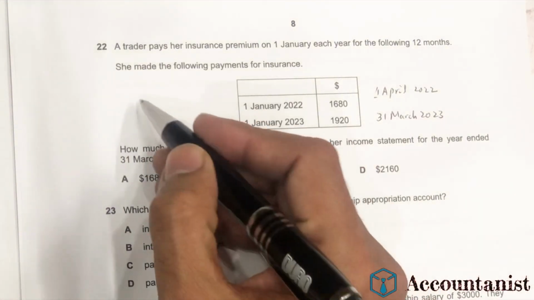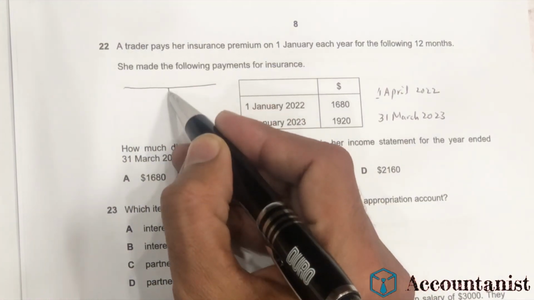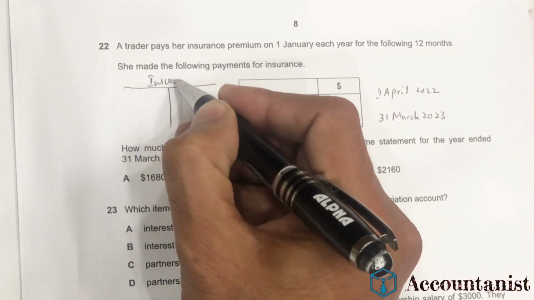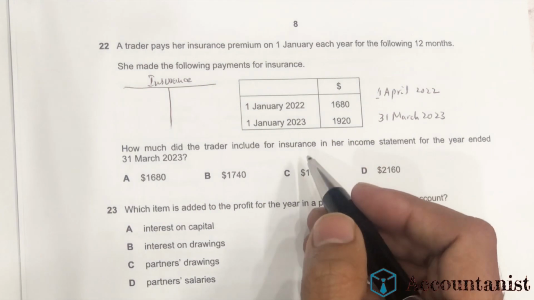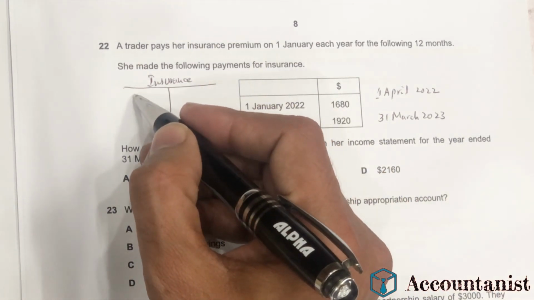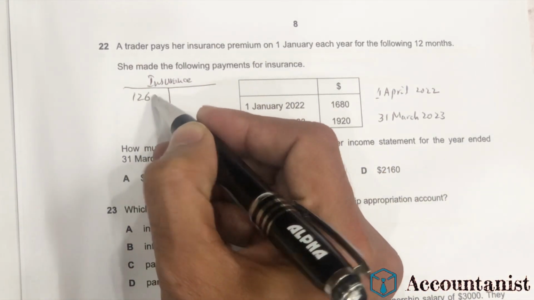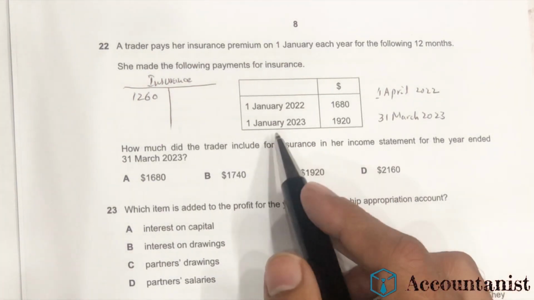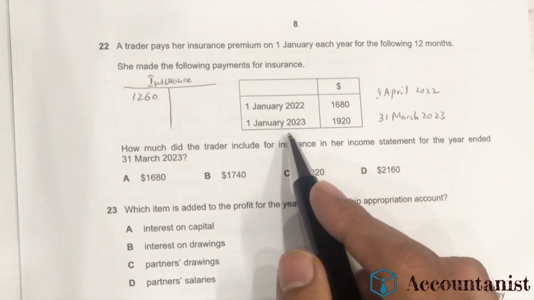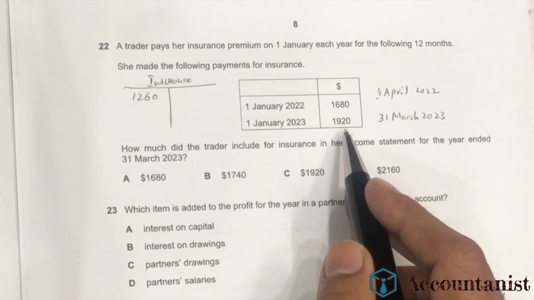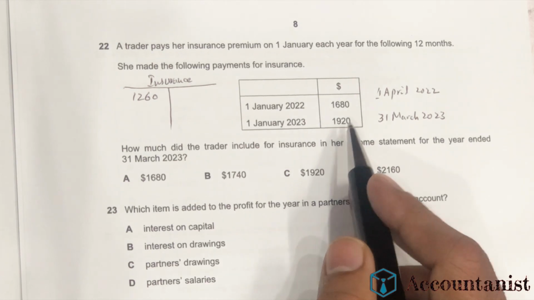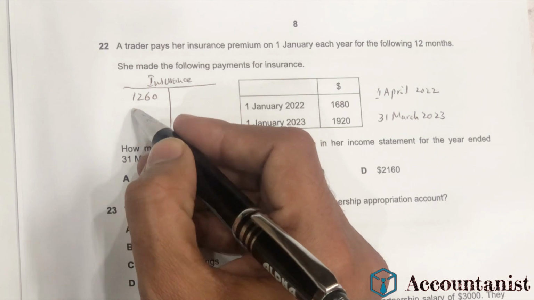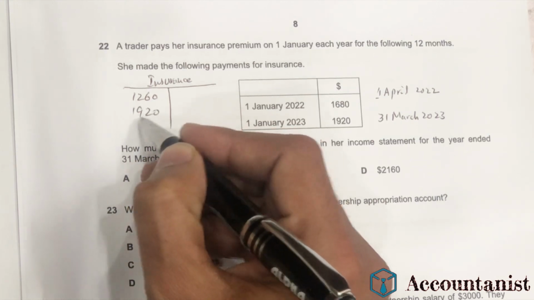I will suggest the students make an account here. The insurance account is a question from the accrual and prepayment section. So the prepaid balance comes up on the debit side, 1260, because it's an expense account, and expense prepaid is an asset. And the amount we paid on 1st January 2023, to record this, we credit the bank account and debit the insurance account. So that will come up here, 1920.